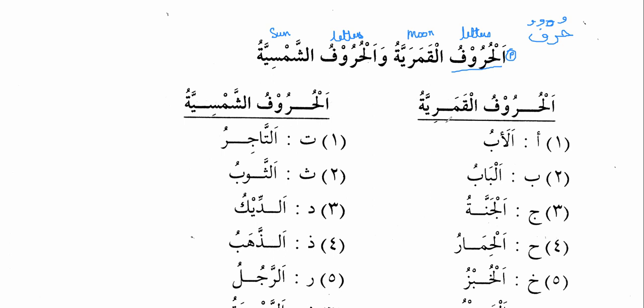Let's see what is the difference. These are the Qamariyah letters where the lam will be pronounced. You can see al-hamza, al-ab. It is a printing mistake, there should be a sukoon. Al-ab, al-bab, al-jannah. The lam is pronounced. Al-himar, al-khubz. And what about in huruf shamsiya? The lam is not pronounced.